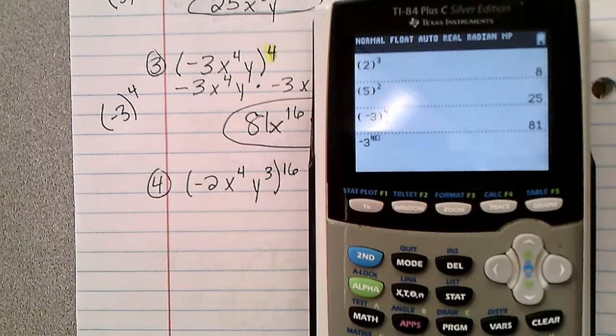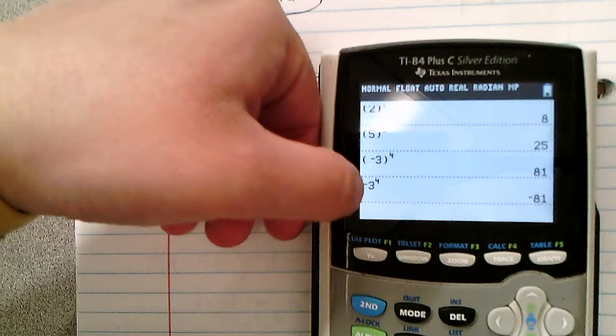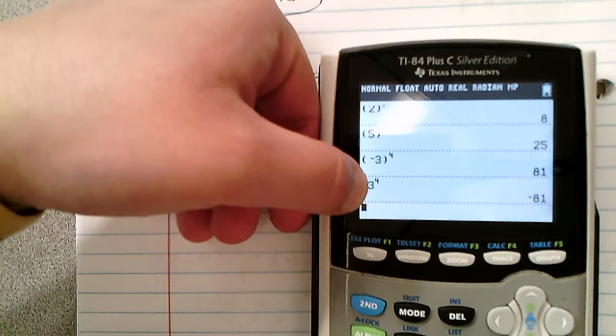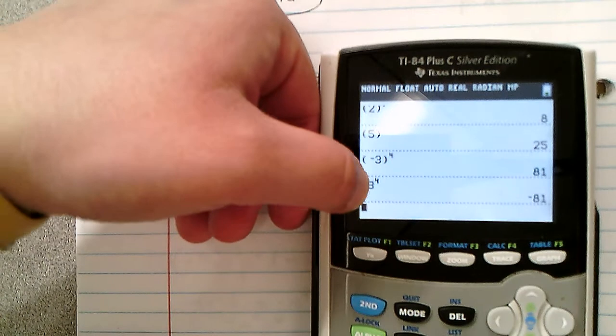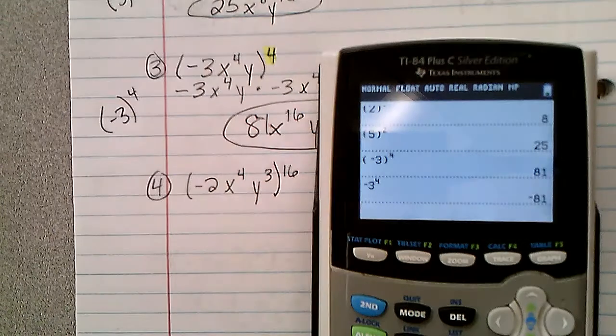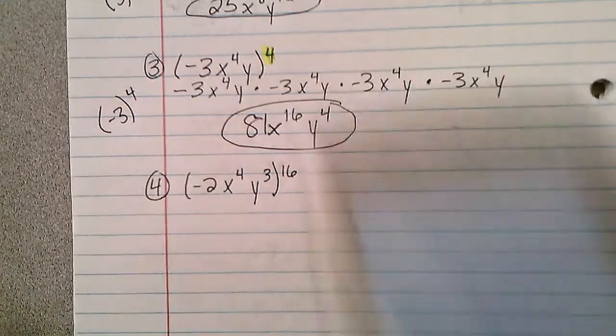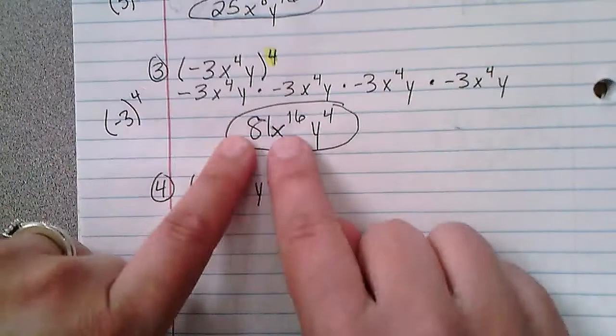If you forget the parentheses, the calculator is going to give you a negative 81, because what the calculator is doing is it's multiplying the 3 4 times, but not the negative. It's doing that exponent and then it's just tacking the negative onto the end. So make sure you're using parentheses or you're just expanding it out just to double check. But it does work if we use parentheses.